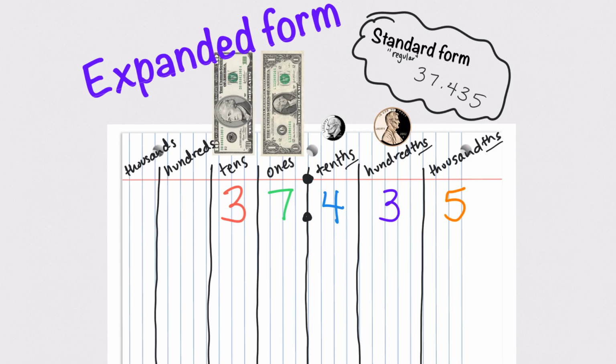So to come up with the expanded form, what I'm going to do is look at each place value to figure out the value of that digit. So starting here, I have a 3 in the tens place. So that would be like having 3 tens or 3 $10 bills. Well, that would be worth $30. Next, I'll look at the ones place. I have 7 of them, so that would be like having 7 $1 bills. So that would be worth $7 if I think about money.